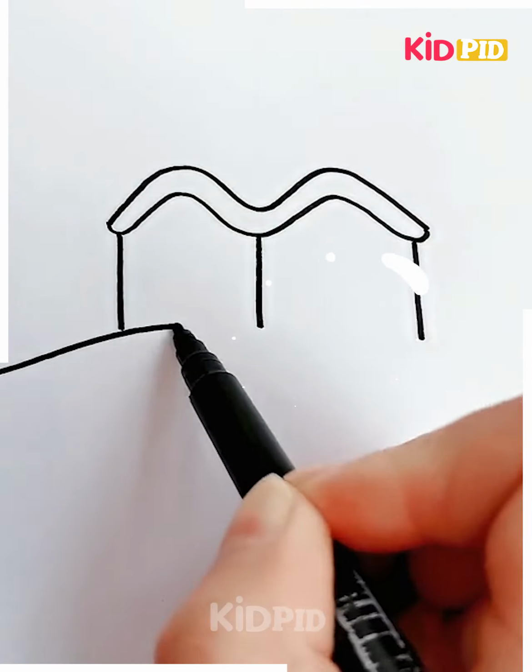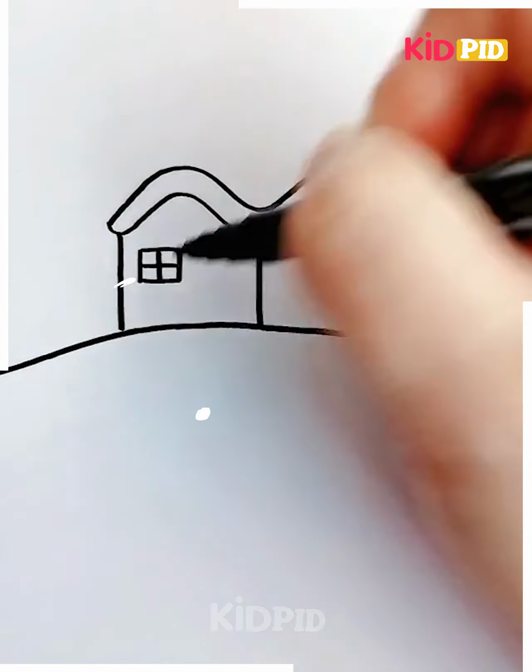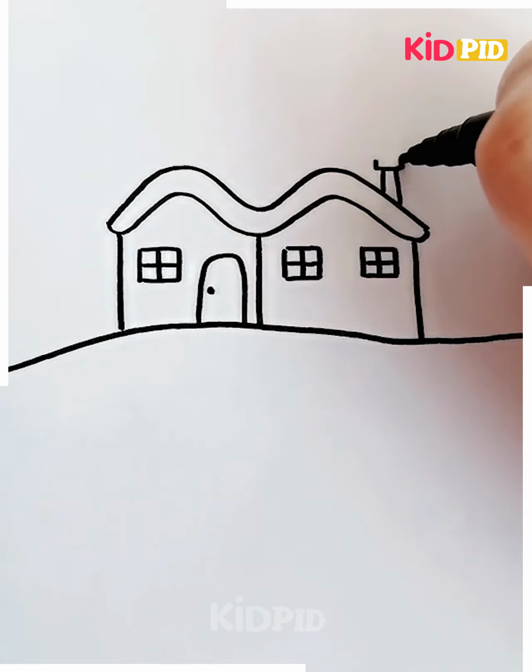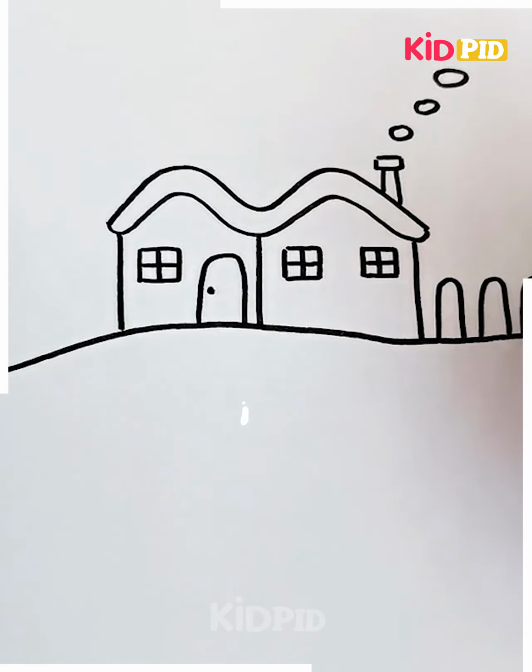Next, start off by drawing this M shape. Underneath it, add 3 lines that are vertical. Now add a window to one side of it, add a little door, and to the other side of it as well, add 2 windows. Add a chimney on the right side, and then afterwards add a fence on the right side as well.